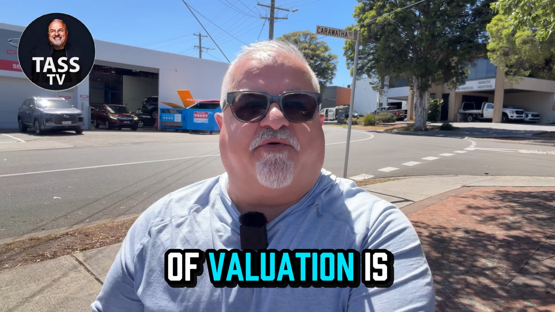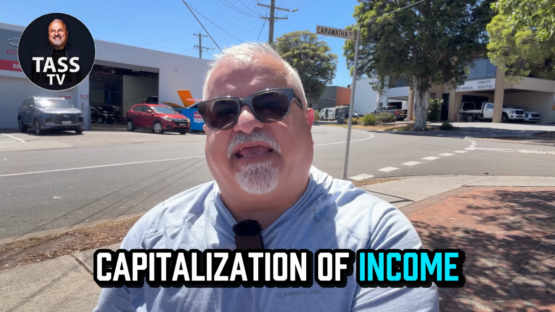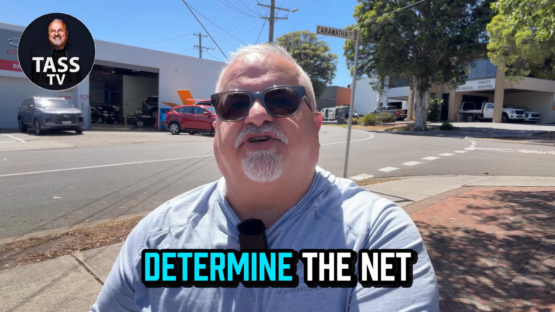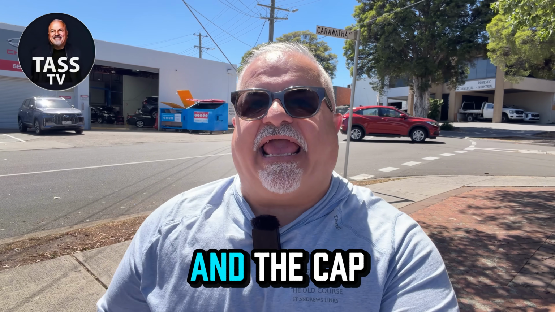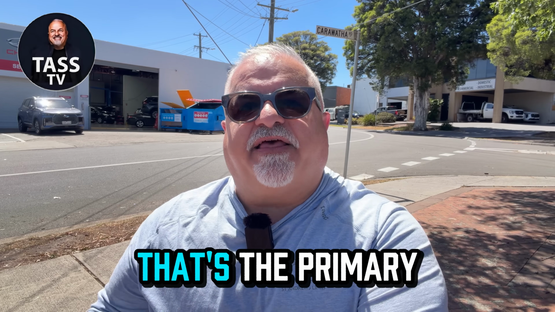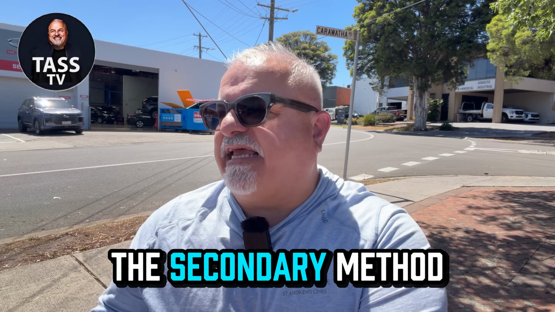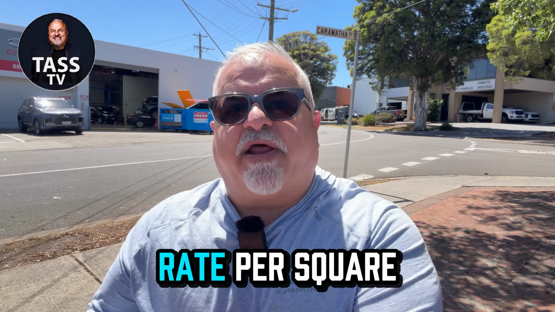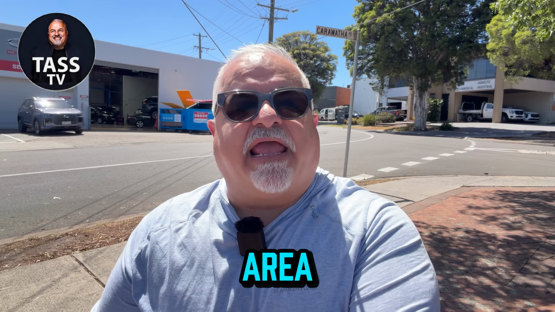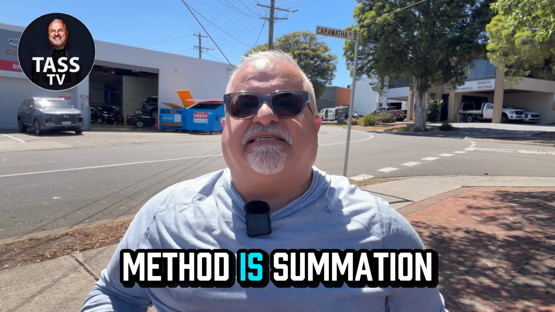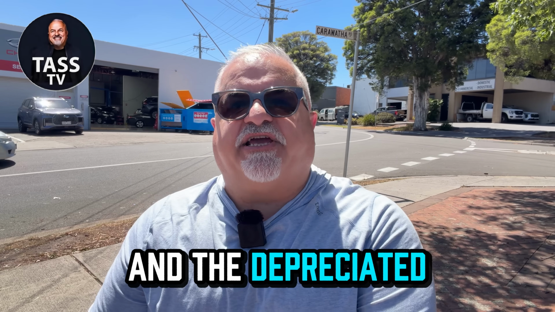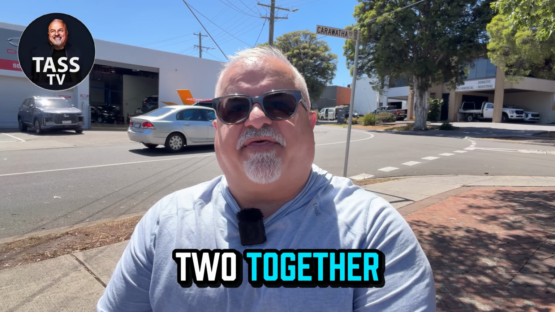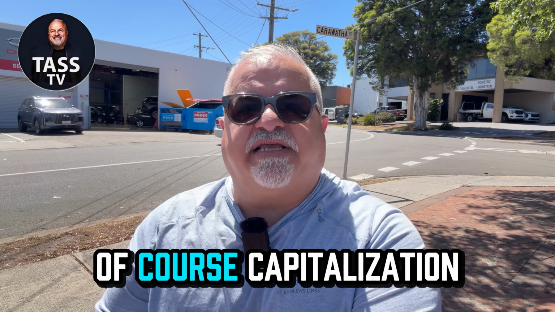When we're valuing industrial properties, the primary method of valuation is capitalisation of income. So like retail, we need to determine the net lettable area. We also need to determine the market rent and the cap rate for these properties. That's the primary method of valuation. The secondary method is direct comparison, rate per square metre of building area, and the tertiary method is summation, where we calculate the land value independently and the depreciated value of the building and add the two together. But the primary method is, of course, capitalisation.